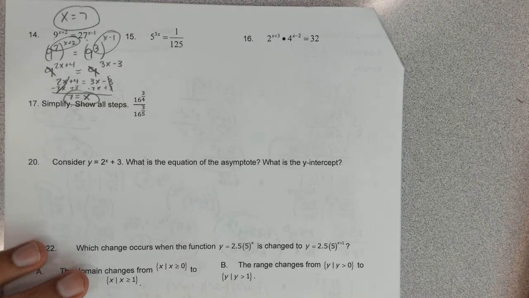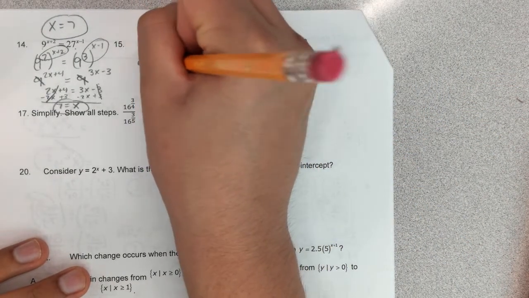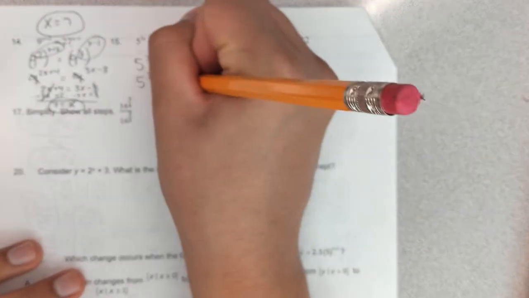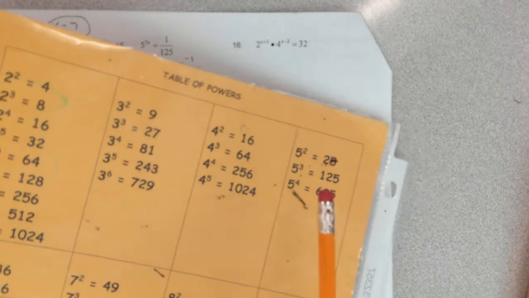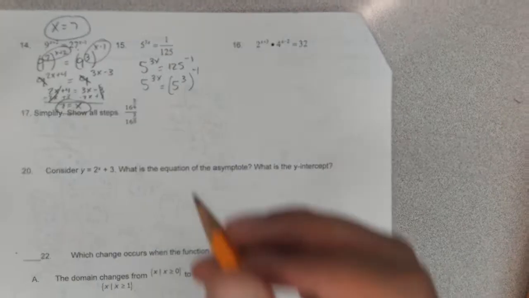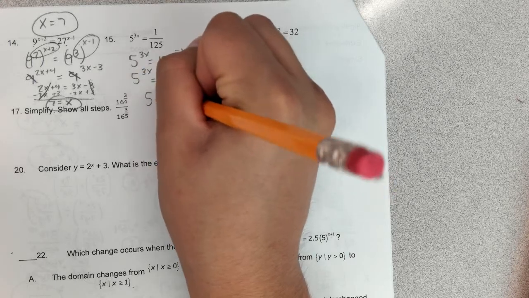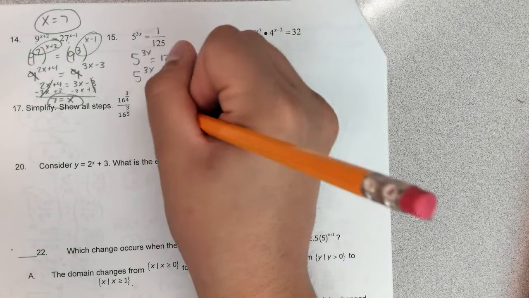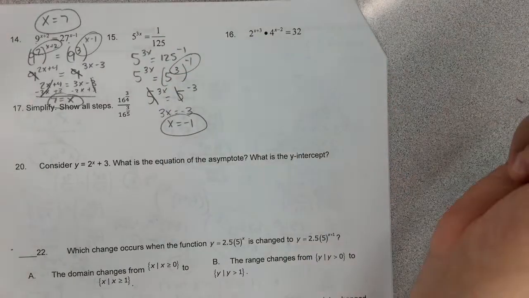Now on 18, it's kind of like the other ones. We have to flip this 1 over 25. We get 5 to the 3x equals 125 to the negative 1. 125 can be replaced with 5 to the 3. Alright, so I get that from my table of powers. Again, we got to multiply our 3 and our negative 1. We get 5 to the 3x equals 5 to the negative 3. Your bases drop. We get 3x equals negative 3. Therefore, x equals negative 1.